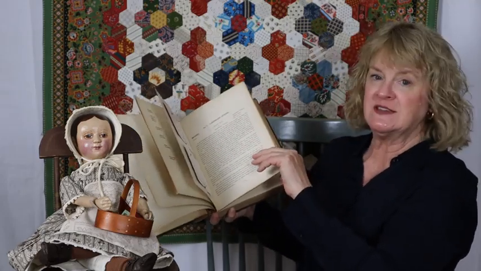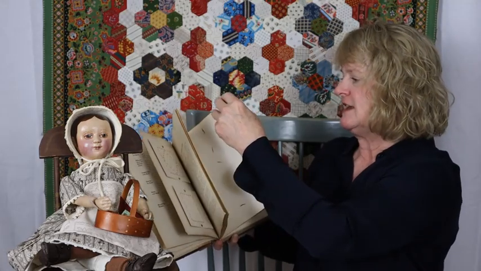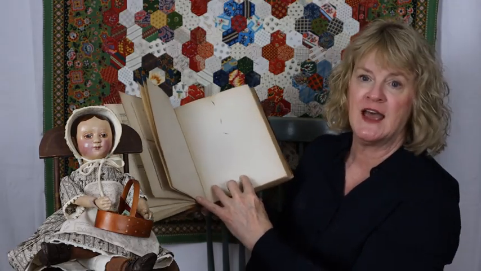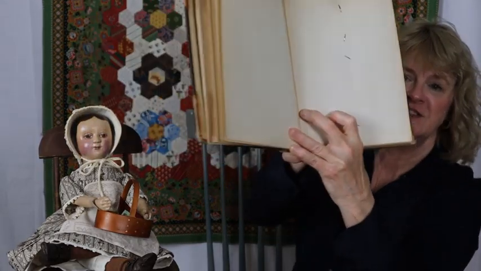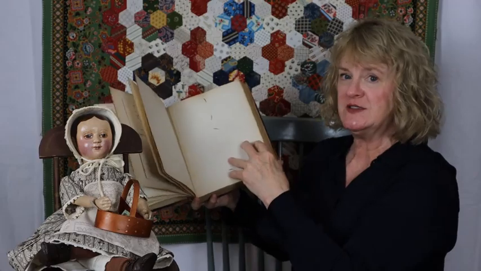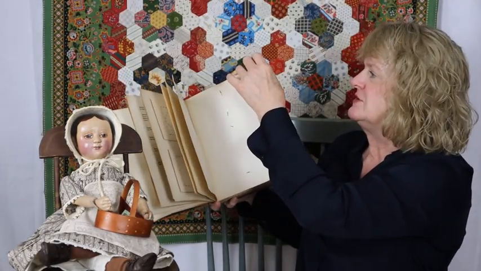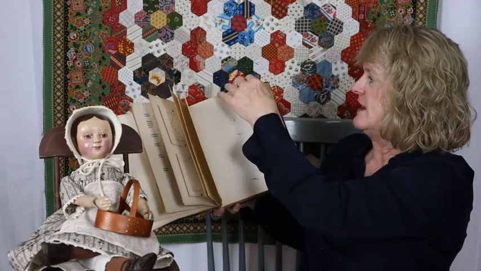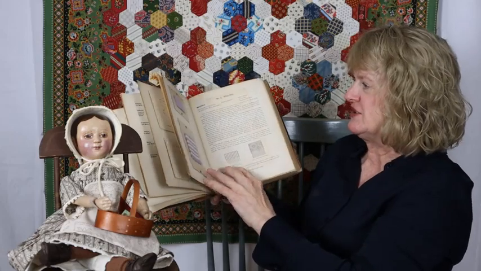And of course, what delights me about books like this is the teeny tiny examples, and you can see they've been attached to the page with little brads. And I just find it so charming. And so this was Minnie's showcase of what she had learned in her sewing adventures and her sewing life. I think it's just so precious.